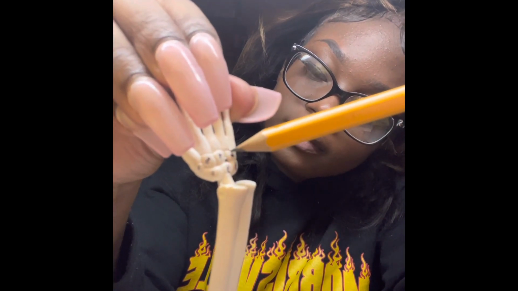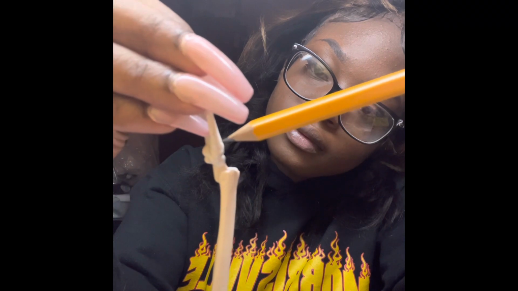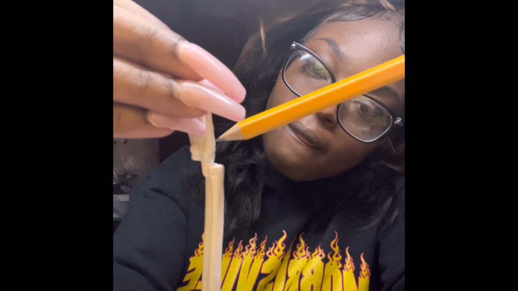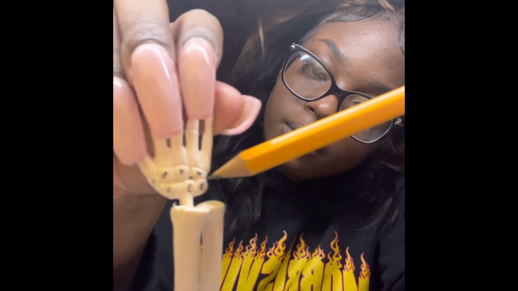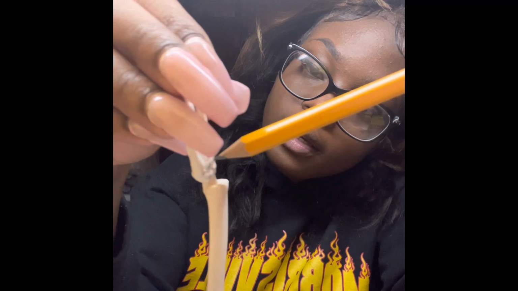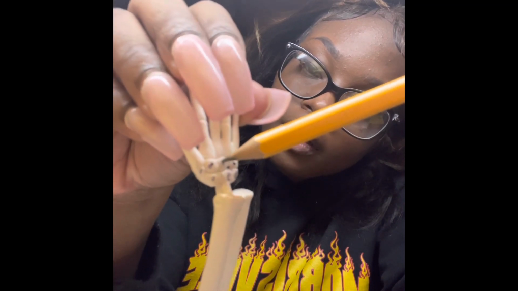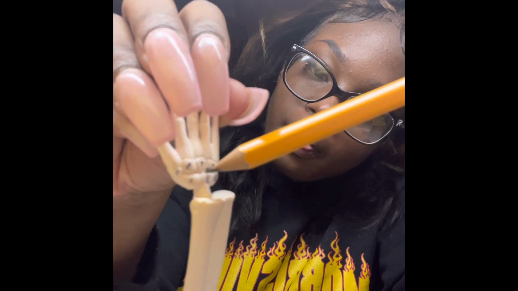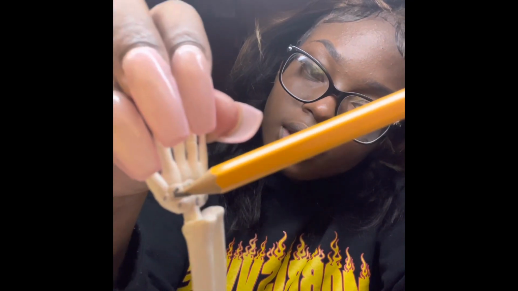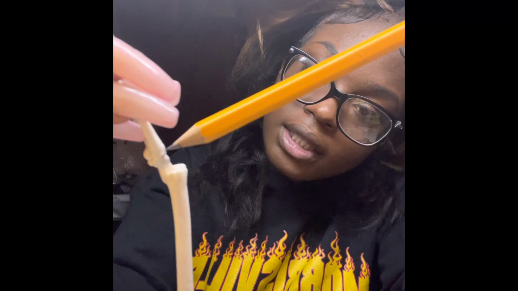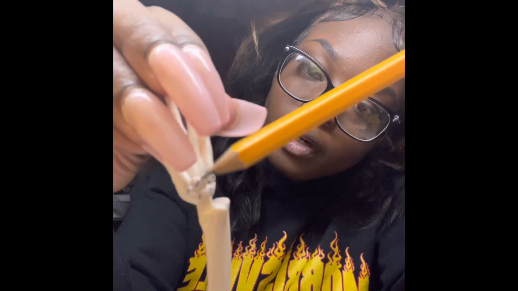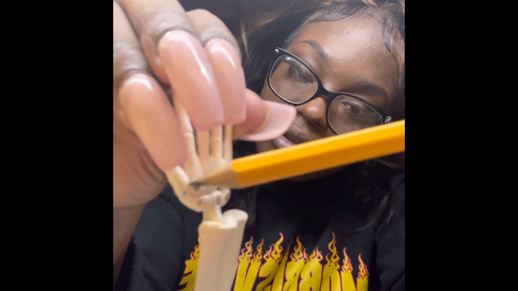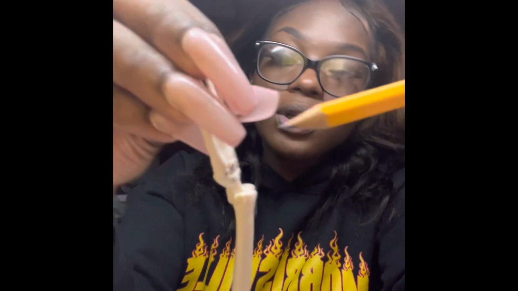and then we have your hamate, and then we have your pisiform, and then we have your capitate, which is right here, and then at the end we have the trapezoid, which is right here. If you can see me right here, that's the trapezoid. And those consist of your carpals.